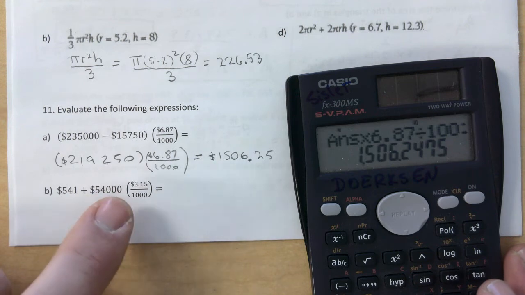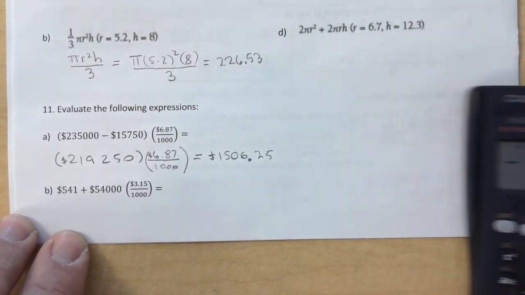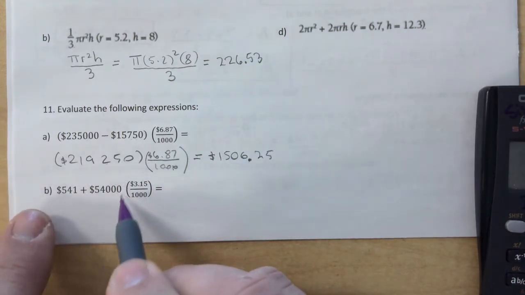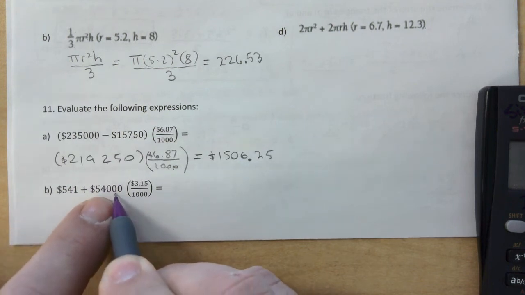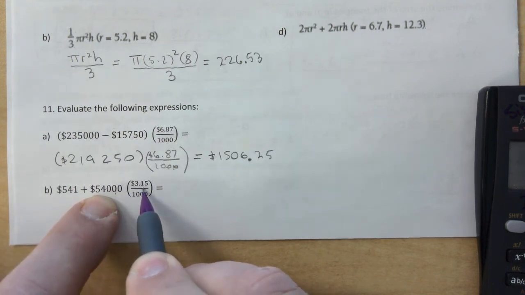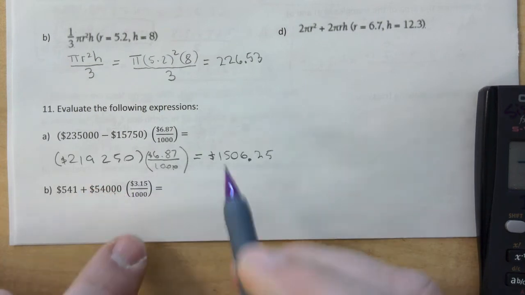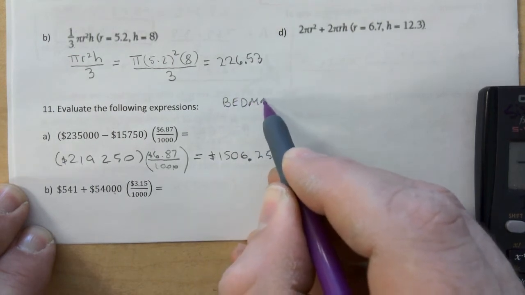What about here for B? B is different. These two numbers are not in brackets. So this number is glued to this fraction here because there's a multiplication happening. I don't know if you remember BEDMAS.